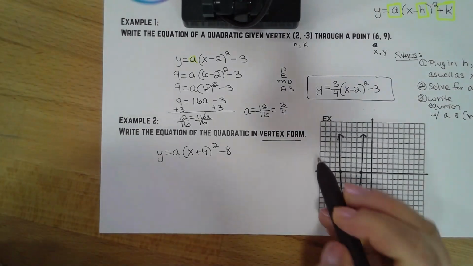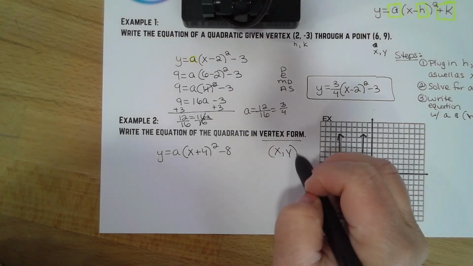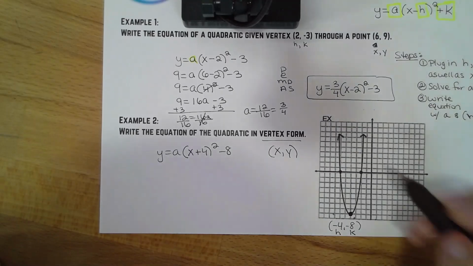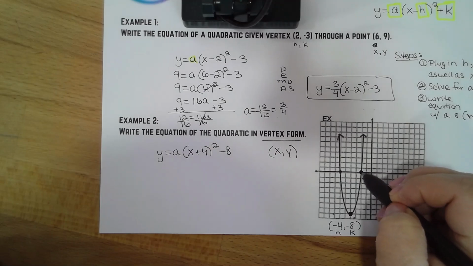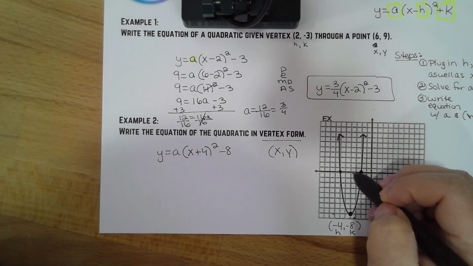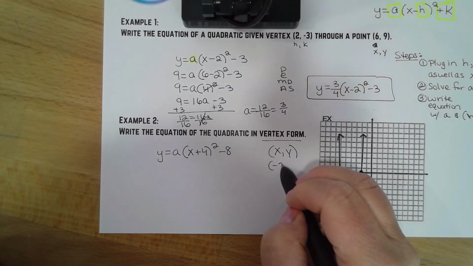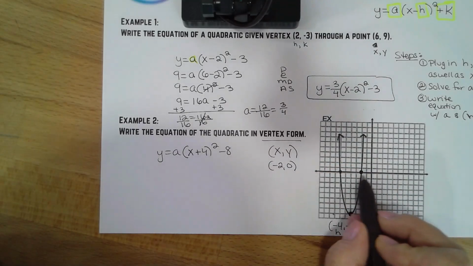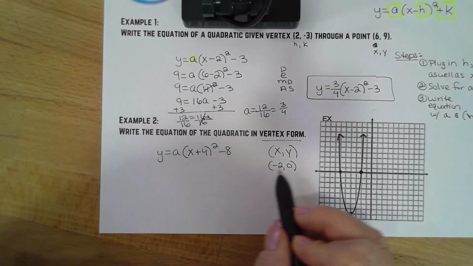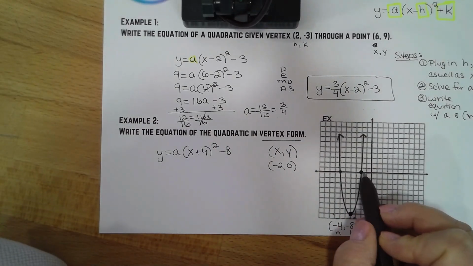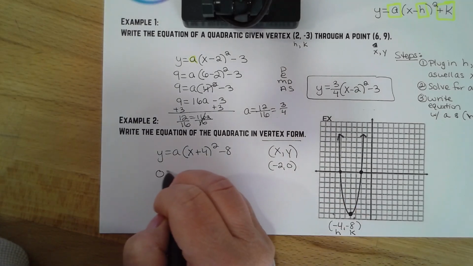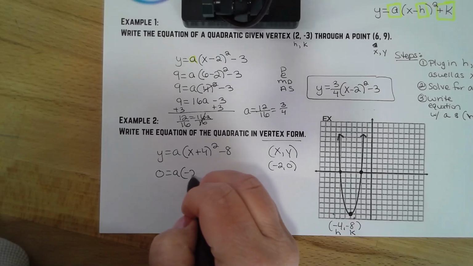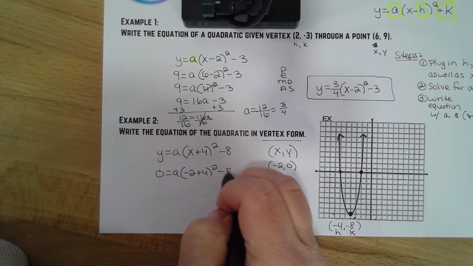Now, in order to solve for a, remember we need a point. Let's find a perfect point on this quadratic. They gave us the zeros, so why not use one of those? You can use negative 2, 0, or negative 6, 0. It doesn't matter. I'm going to use the smaller number, negative 2. So 0 is y, negative 2 is x, and now I'm going to use order of operations.